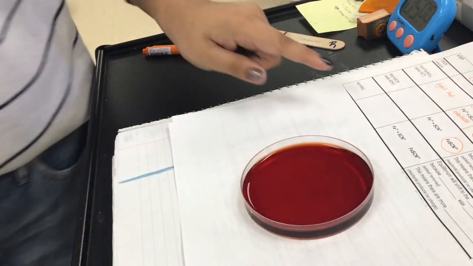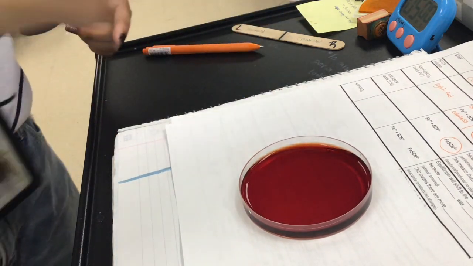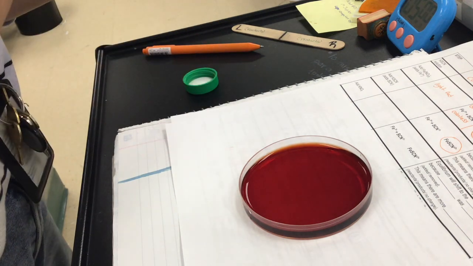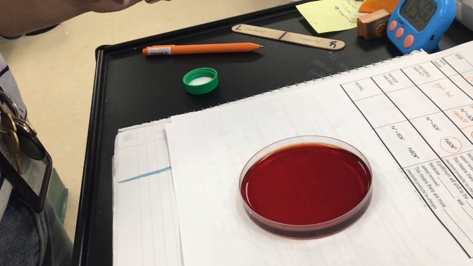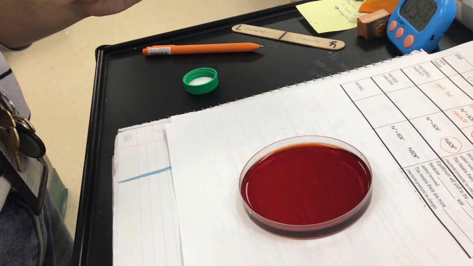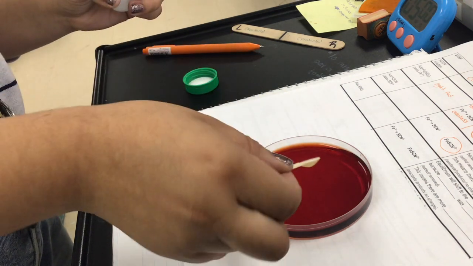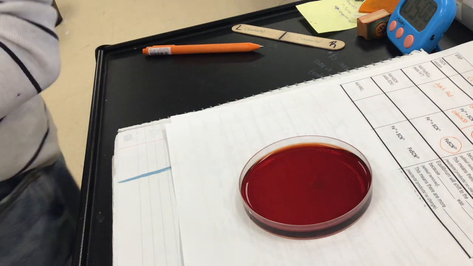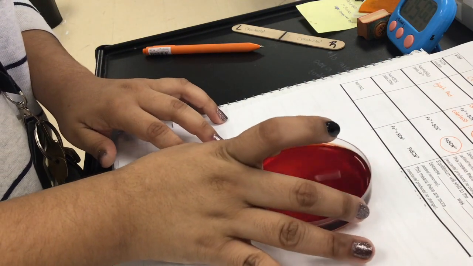The next one is adding potassium nitrate. I have potassium nitrate right here. Make sure you pay attention for any changes. If there are no changes, make sure you write no change. Okay, let me swirl it just to make sure.